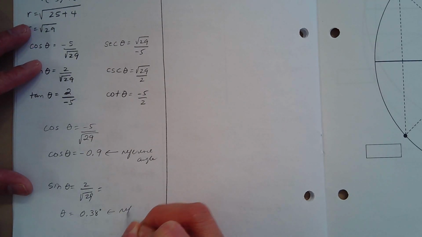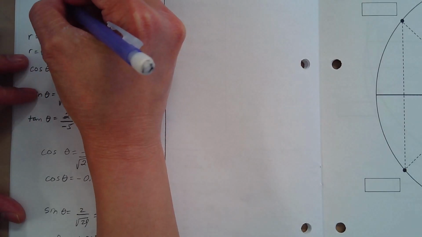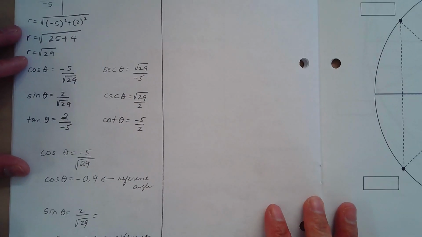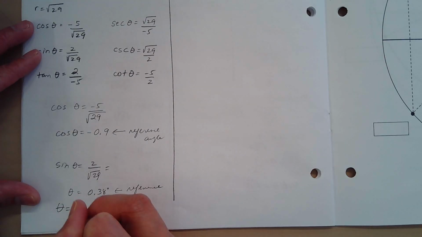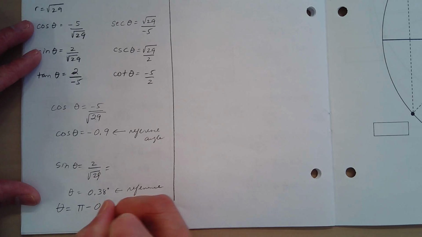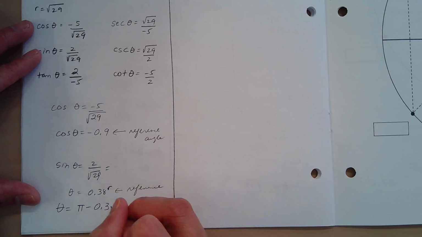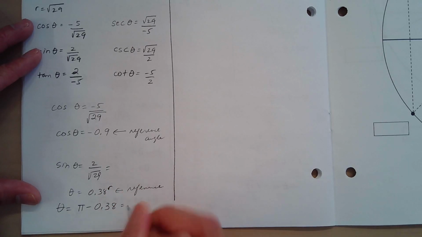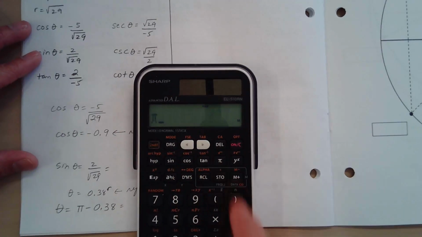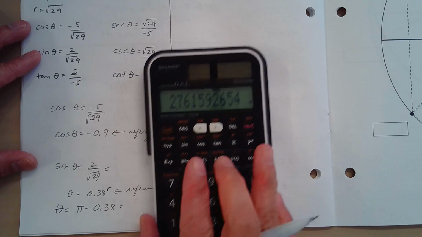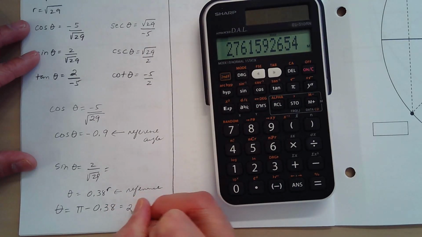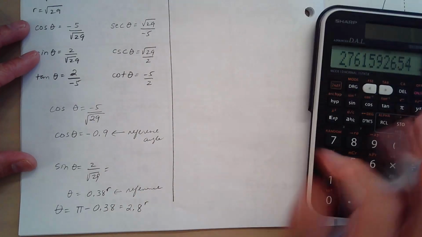So this is a reference angle this way. So theta is going to be pi minus 0.38. Pi minus 0.38 would be 2.8 radians.